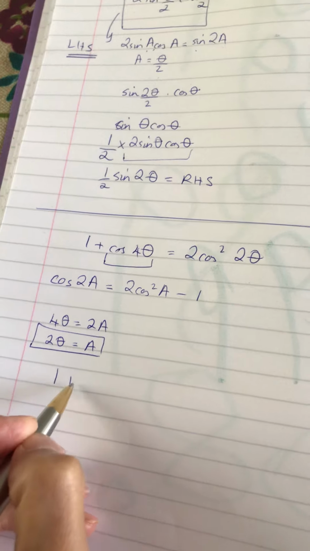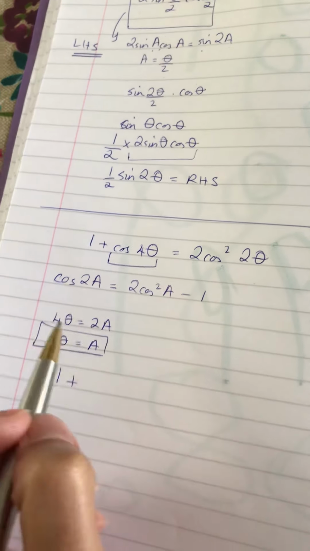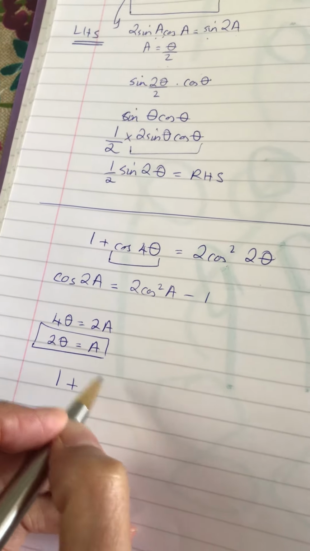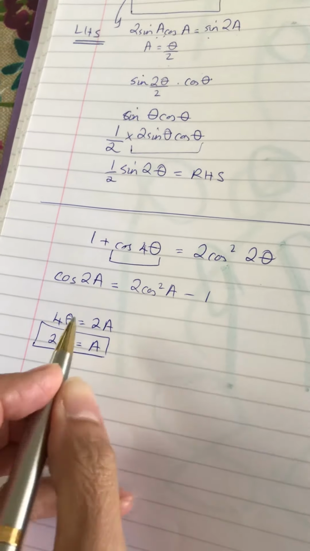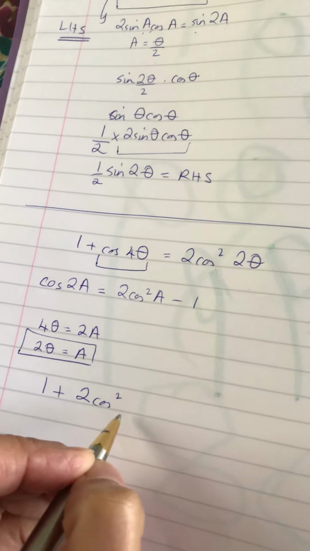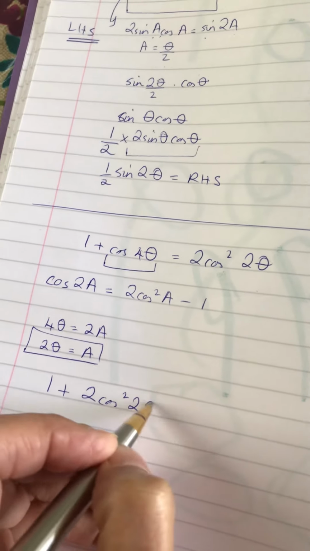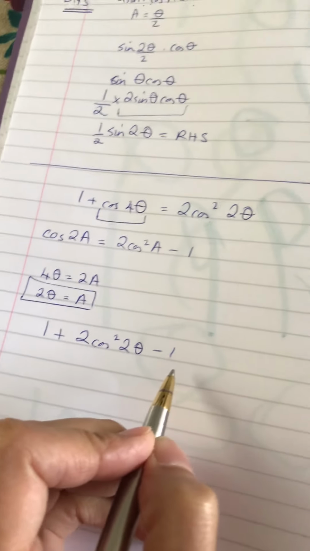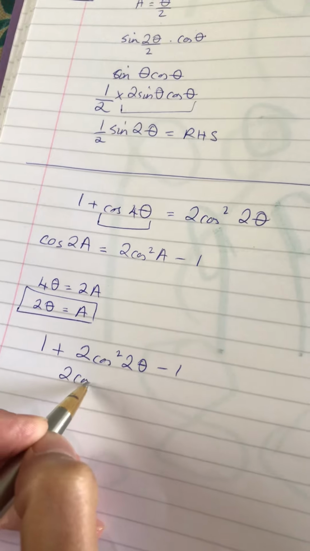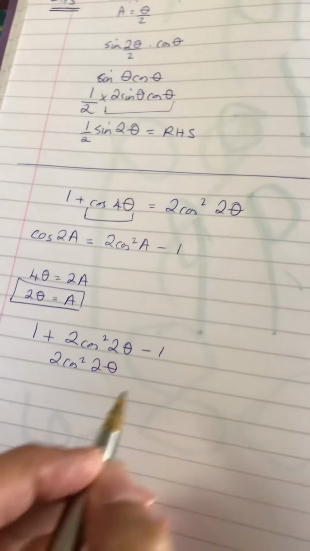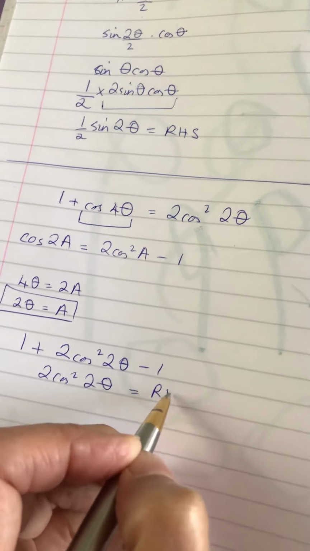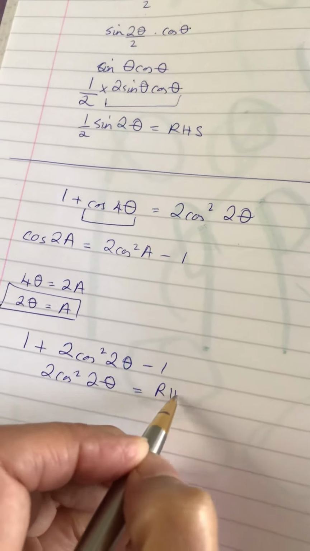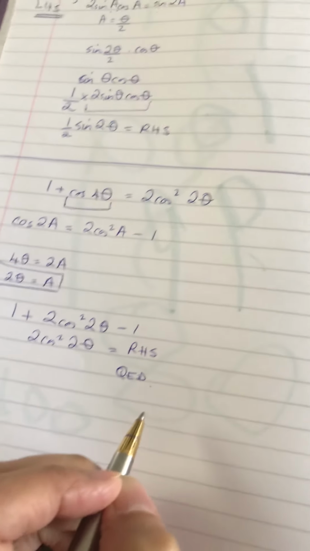So I've got 1 plus cos 4 theta, which will be the same as 2 cos squared A, with A being 2 theta, and I've got my minus 1. 1 take 1 is nothing. So I have got 2 cos squared 2 theta, which equals the right hand side, and QED. Okay, so that one's done.